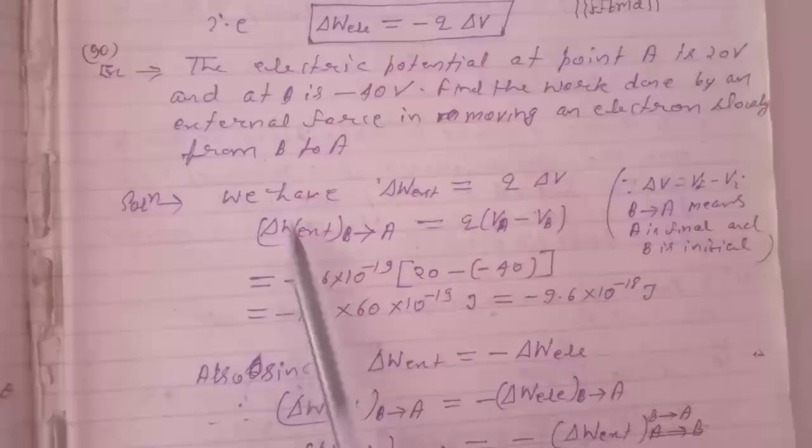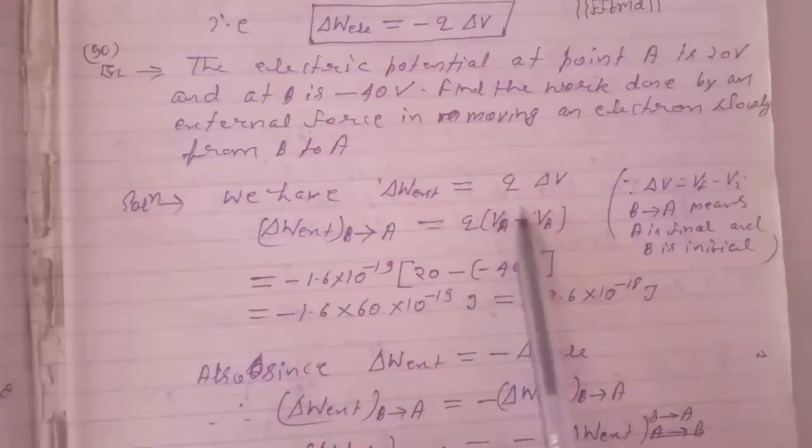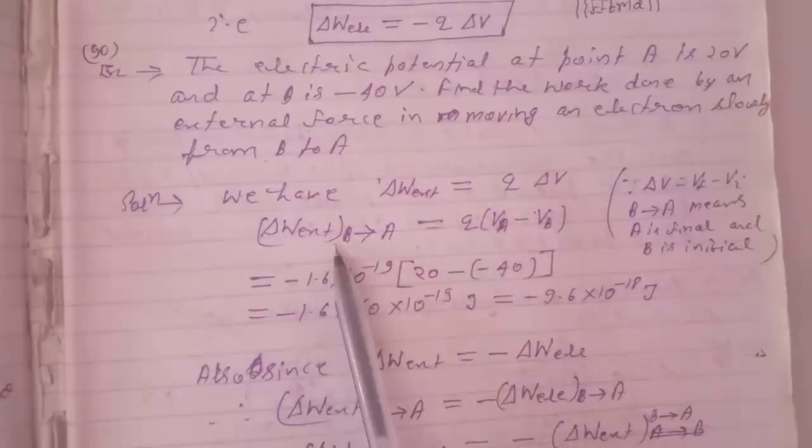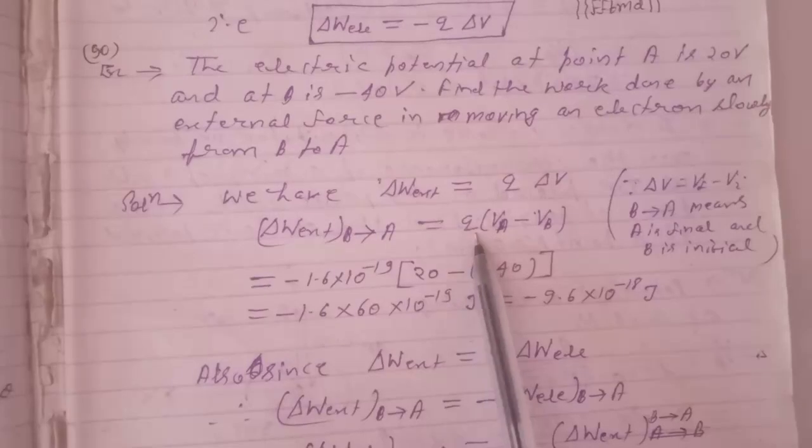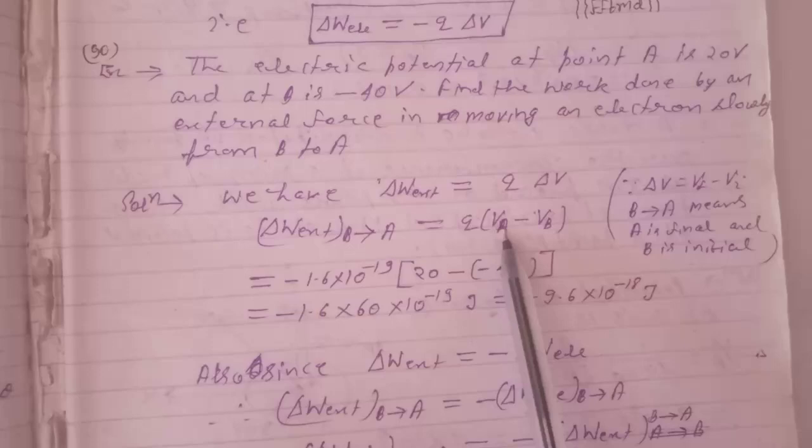So we have delta W external for B to A equals q into delta V, that is q into VA minus VB, since A is final.